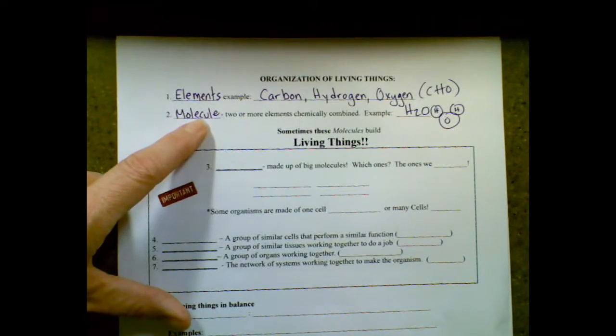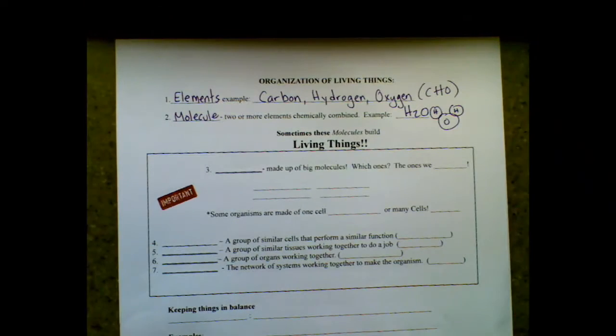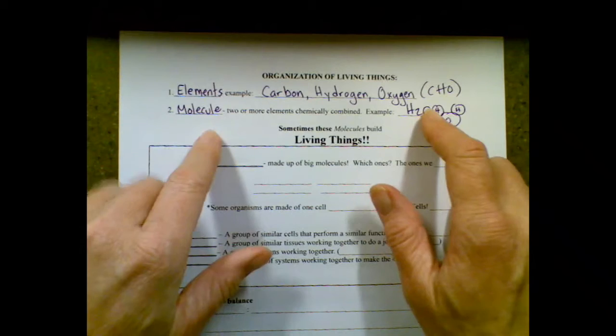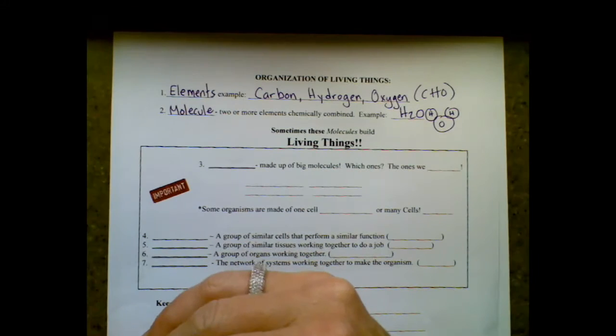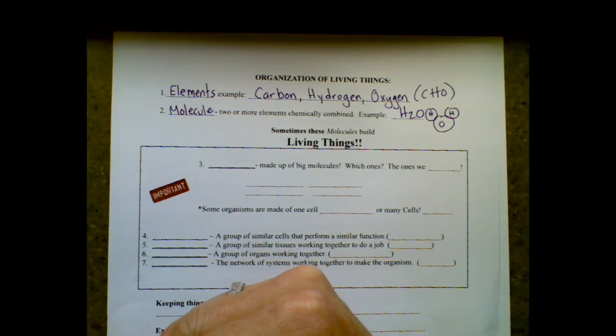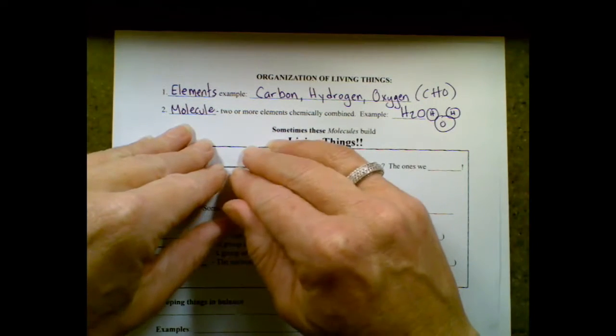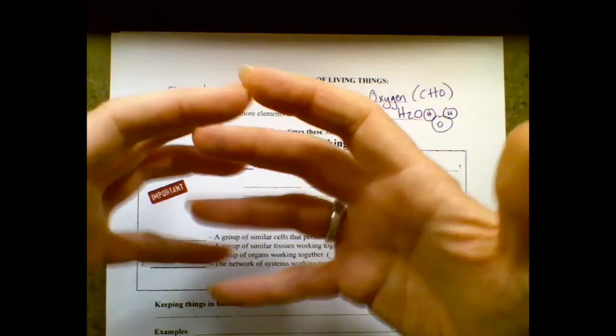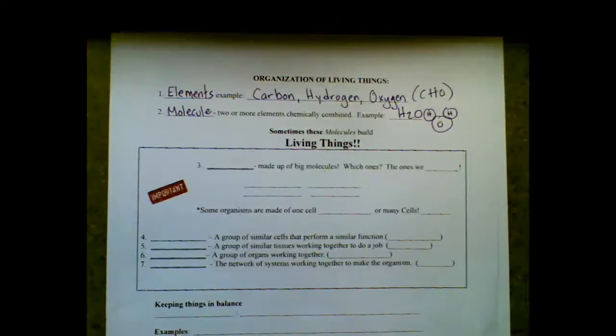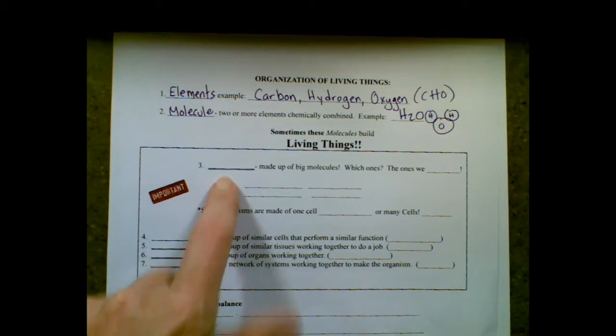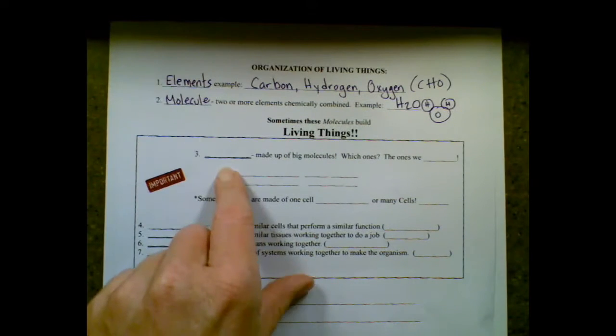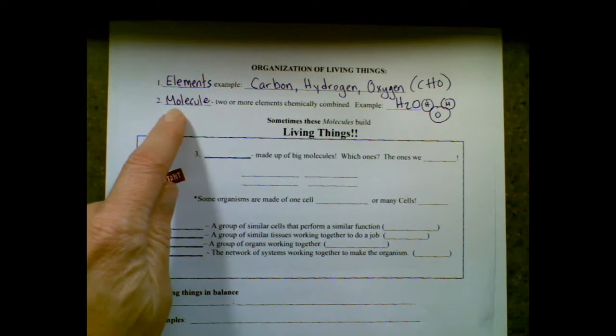What's weird to me is if you glue them together in just the right order, it'll get up off the table and leave, popping off babies. So molecules, some of them build a rock, but other molecules might build something like a cell. The molecules that build up a cell are now building something that is alive. So now we're talking about living things, and that's going to be our next level of living things. So elements glued together make molecules.